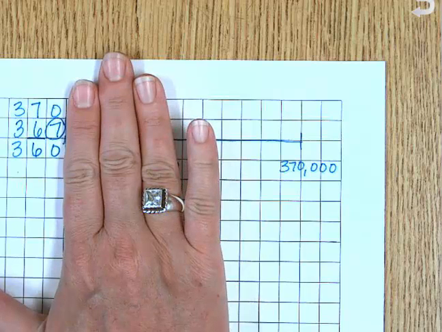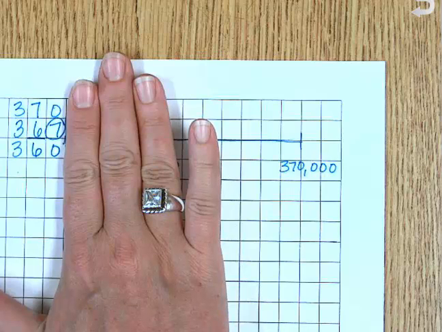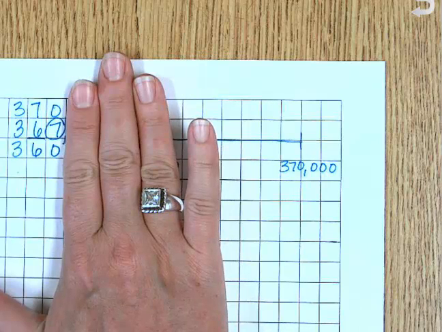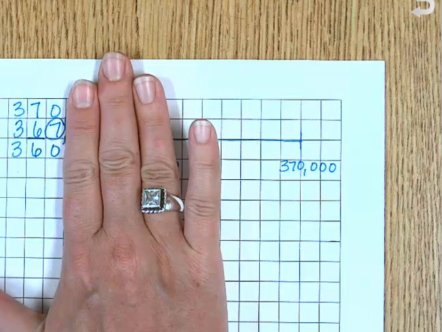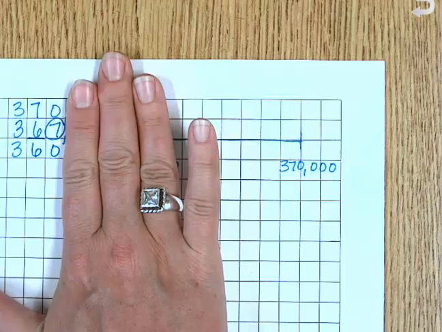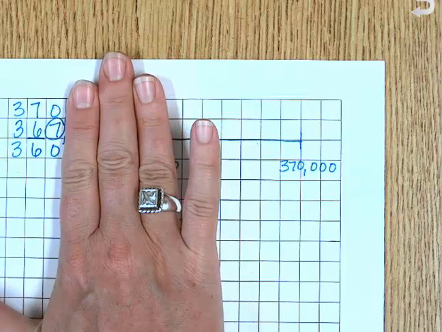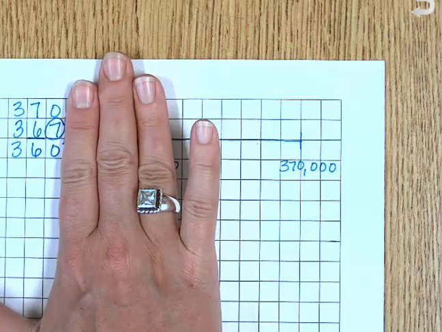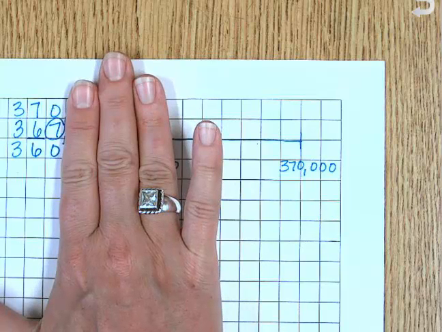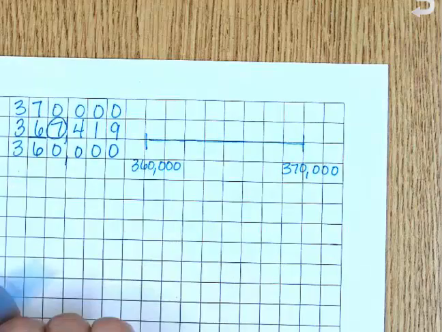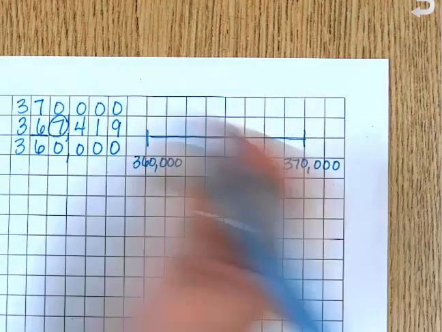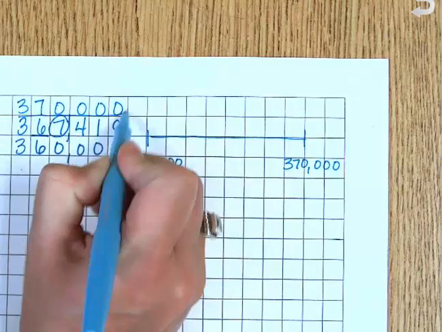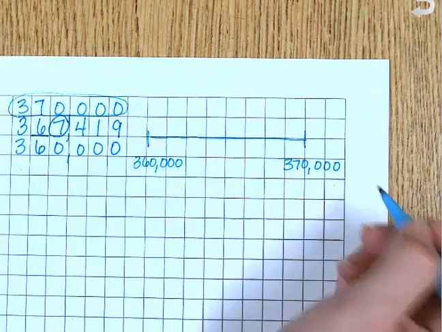So I'm going to ask myself, is 367 closer to 360 or 370? My midpoint between 360 and 370 would be 365 because 5 is half of 10, the difference between 360 and 370. 367 is greater than 365. So this tells me that 367,419 is going to round up to 370,000.